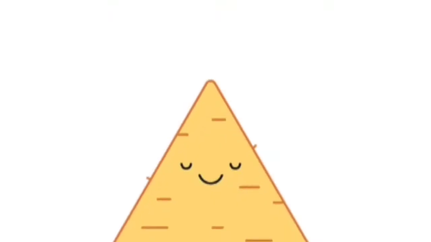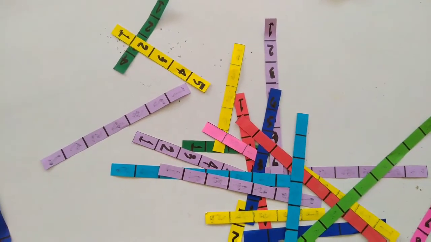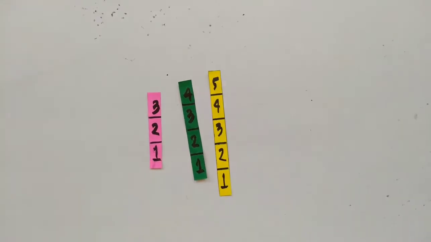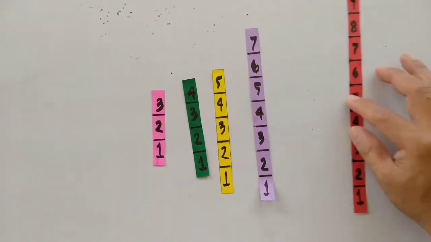Were you able to answer all the questions? If not, do not worry, because this video will help you better understand how to construct triangles. We will now proceed to our activity entitled, Am I a Triangle? To perform this activity, we need these materials. Paper strips with length 3 inches, 4 inches, 5 inches, 7 inches, and 9 inches.